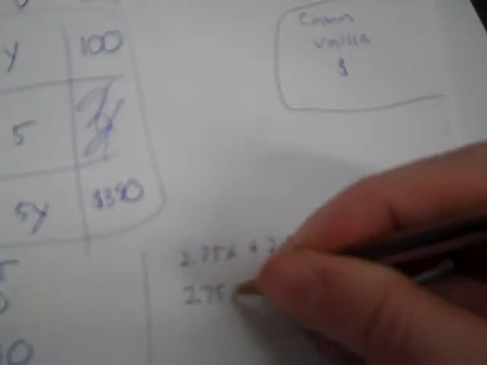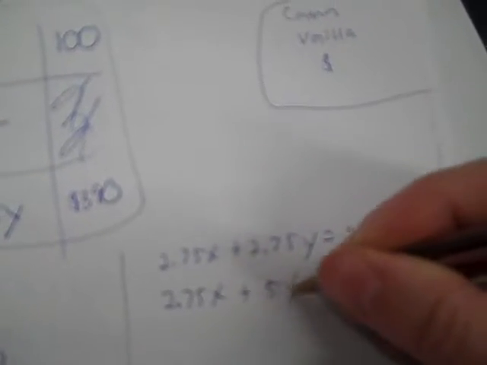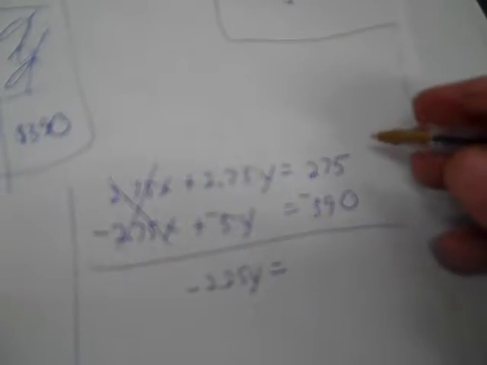And then the bottom just remains the identity, meaning it's the same as it was. Now let's add, but we've got to make these into opposites. The x's cancel. So I add those, and that's negative 2.25y. And I add those, and that's negative 115. So now I can divide.